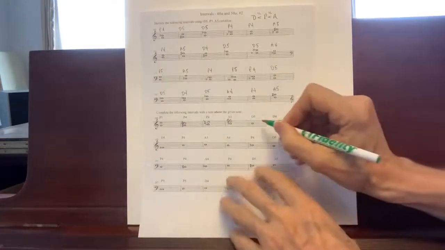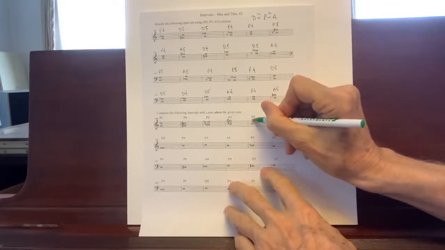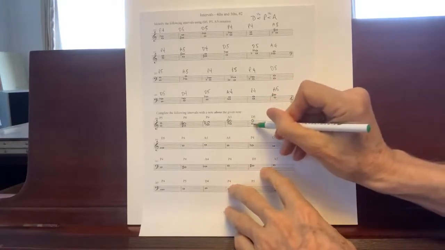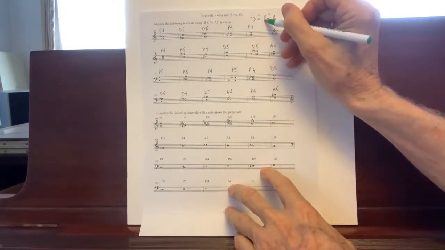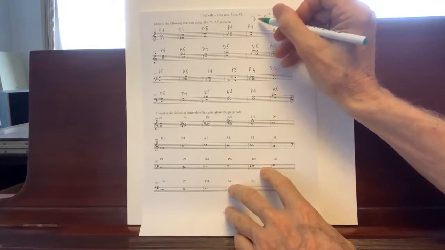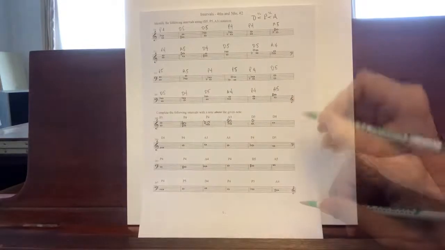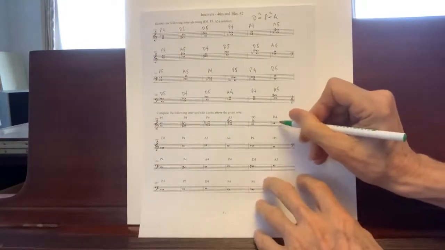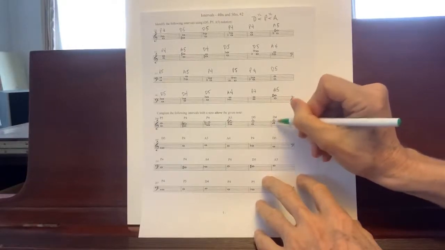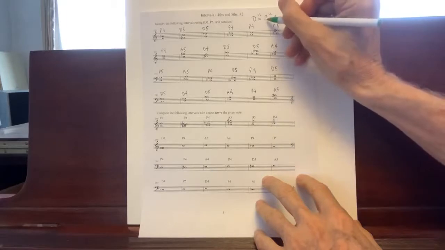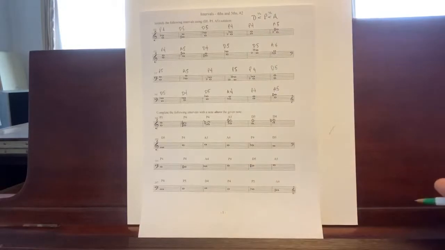I need a diminished fifth above B. Well, it's some kind of F, and what do I know about the B scale? I know that B to F sharp is a perfect fifth. So if I want it diminished, I have to lower the F sharp to an F. And that's what we have here, so this is complete. And we need a diminished fourth above C. So it's some kind of F. I know that C to F is a perfect fourth, therefore C to F flat is our diminished fourth.